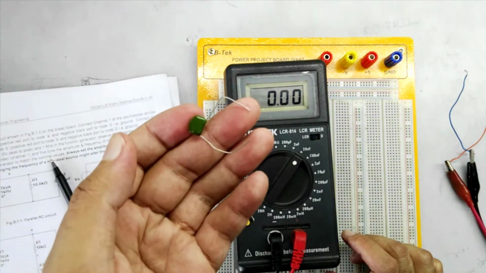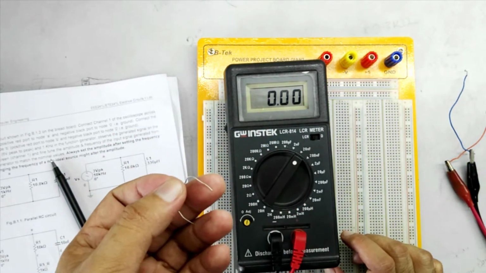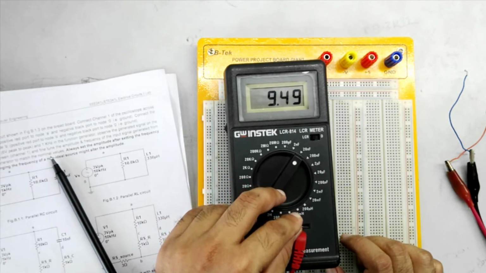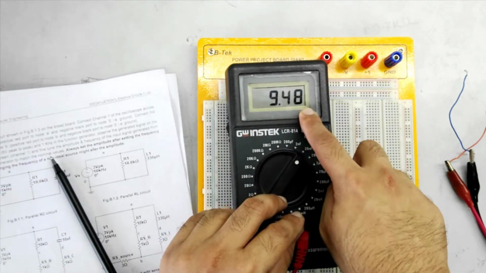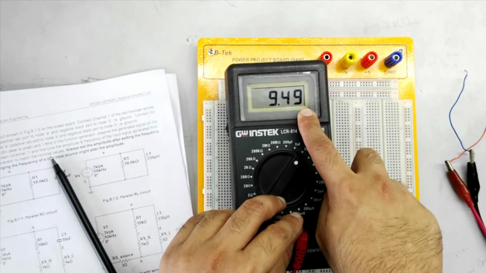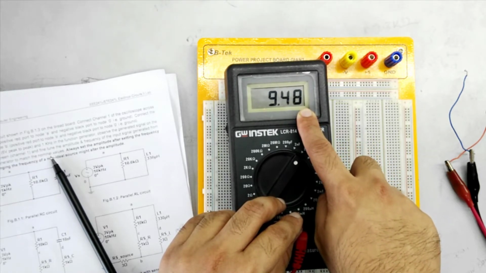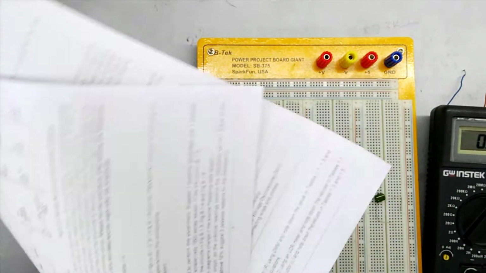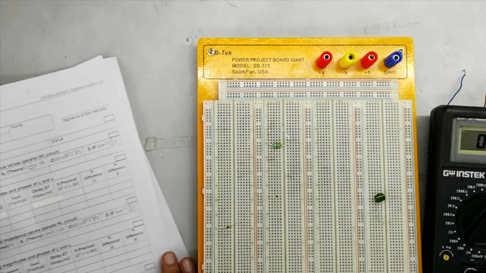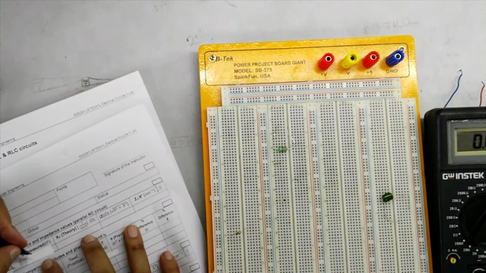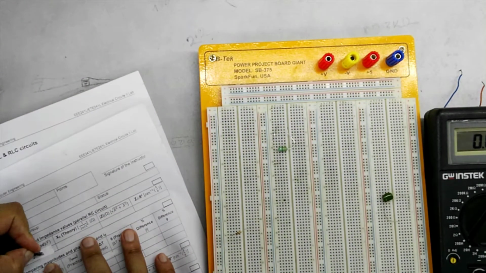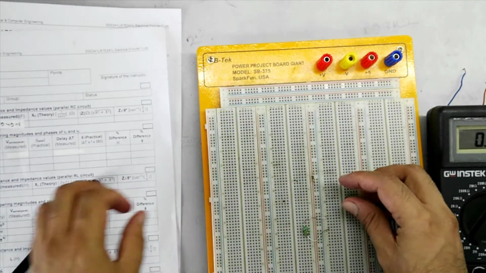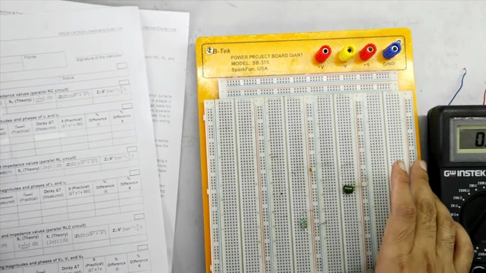This is a non-polar capacitor, so the polarity really doesn't matter. We can attach it either way. So if we attach it, we get 9.49 nanofarad. We'll record that in our table: 9.49 nanofarad. So now we are ready to construct our circuit.